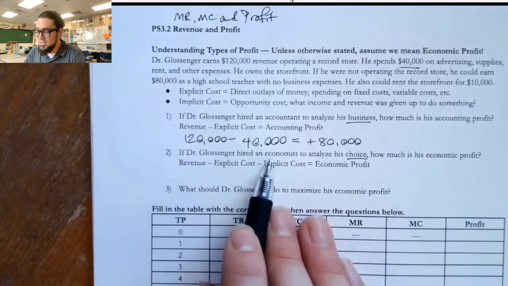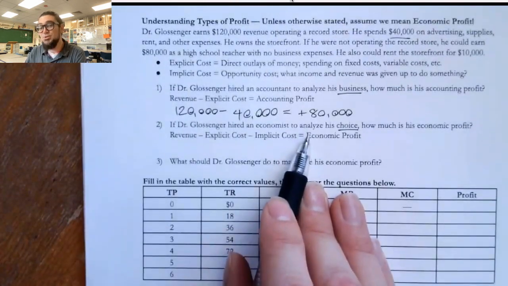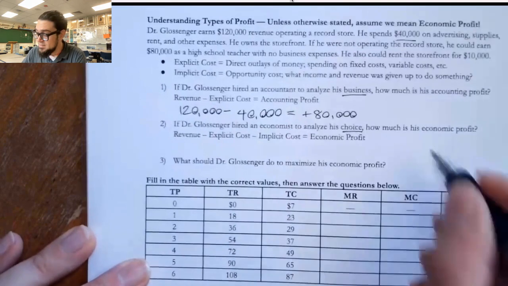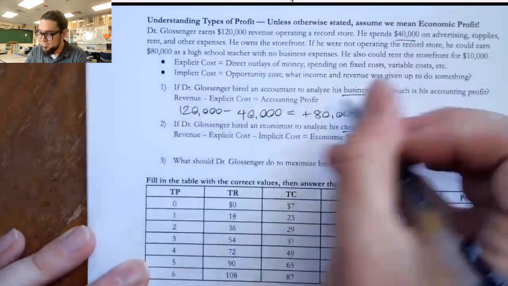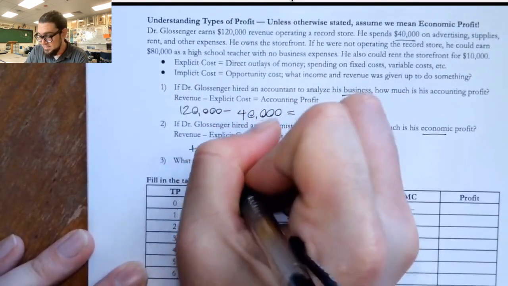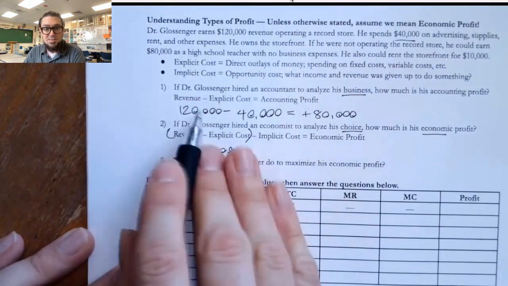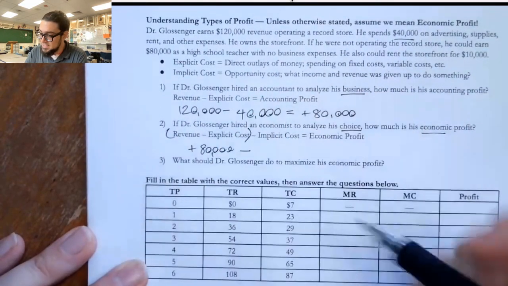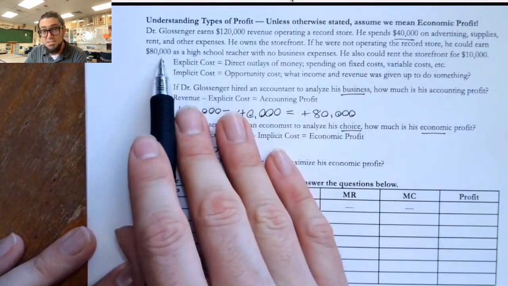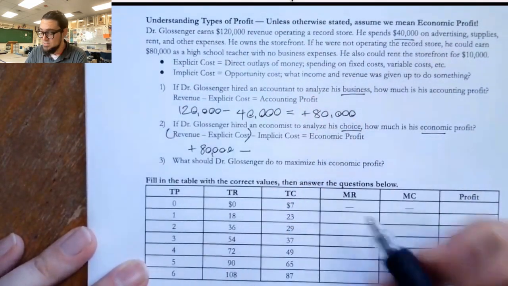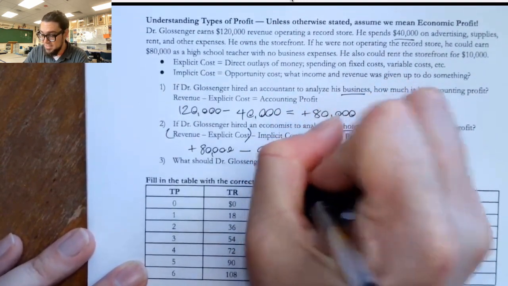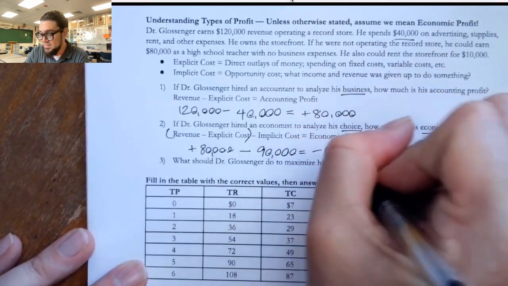If Dr. Glossinger hired an economist, though, to analyze his choice, how much is his economic profit? And that's going to be this 80,000, right? Because that's all this part here is, the same as above, minus the implicit costs of working as a teacher and renting the storefront. And so minus 90,000 gives us a negative $10,000.